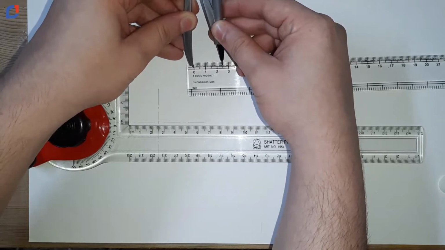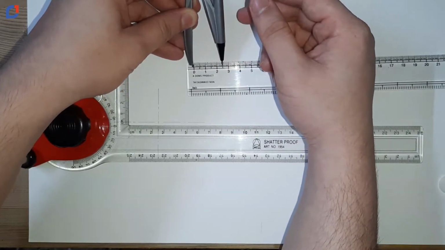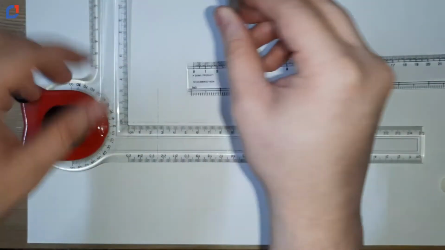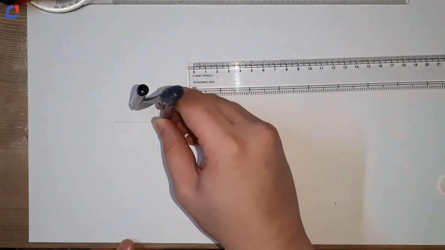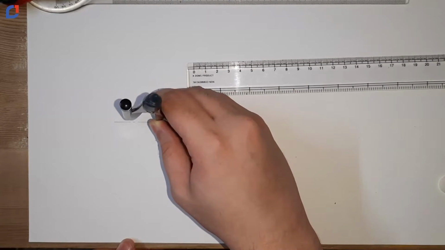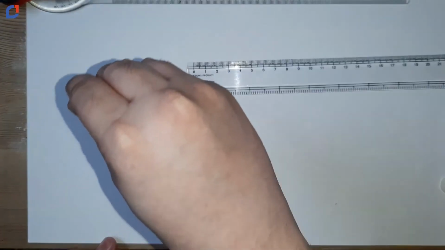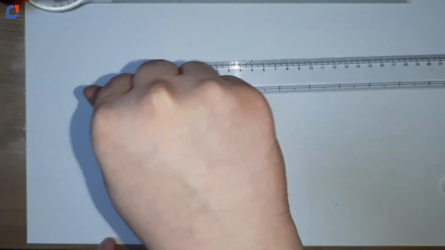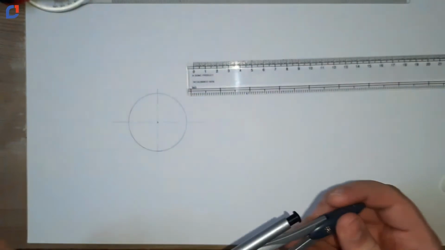So over here it is 25 mm. Can you see? It is 25. Good. So I will be drawing a circle with this. With the center, I have drawn a circle of radius 25 mm.